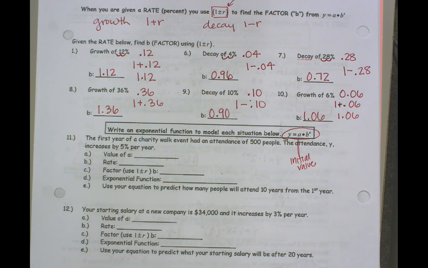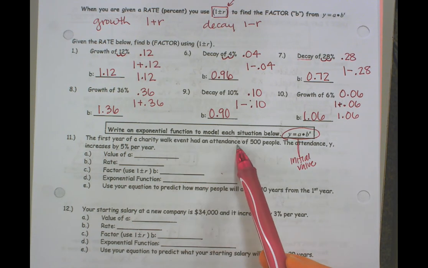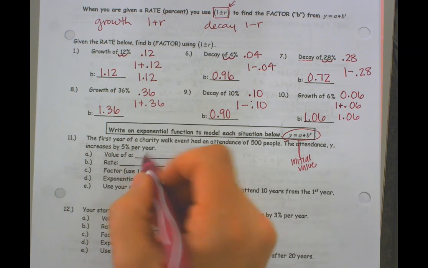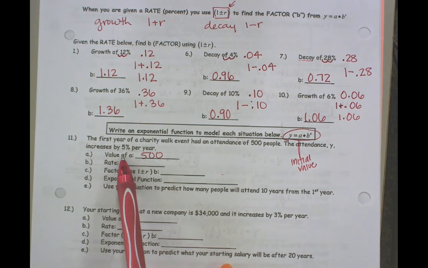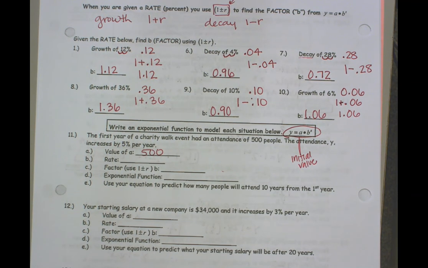So again, I'll go over a couple with you and then we'll try some on our own. The first year of a charity walk event had an attendance of 500 people. So the starting amount was 500. And now the attendance increases at 5% per year. As soon as you see a percent, you know that you're working with a rate instead of a factor. So we're going to turn that rate into a factor.